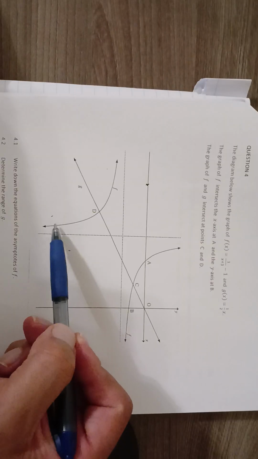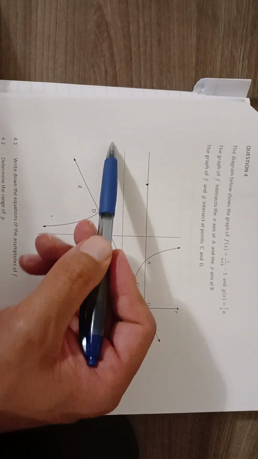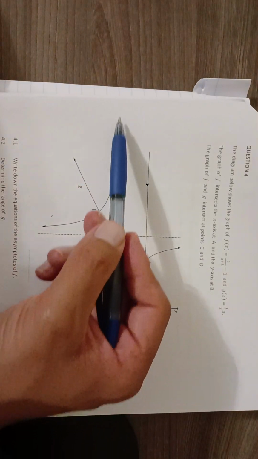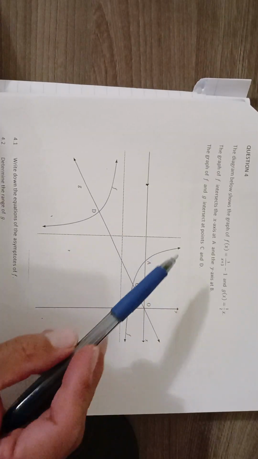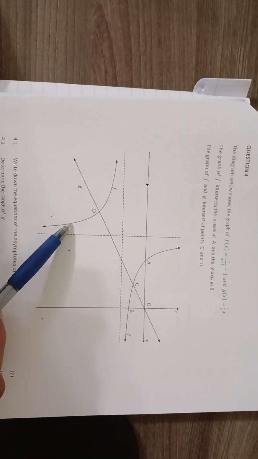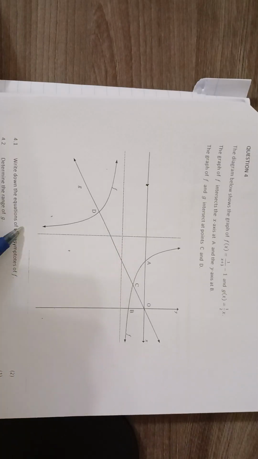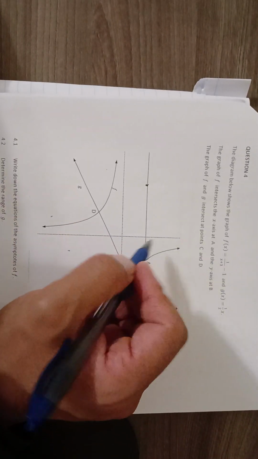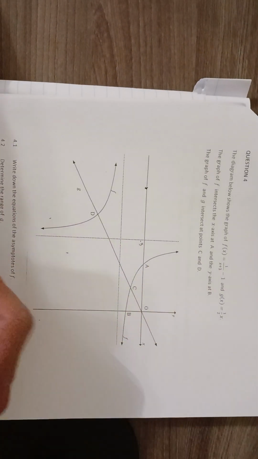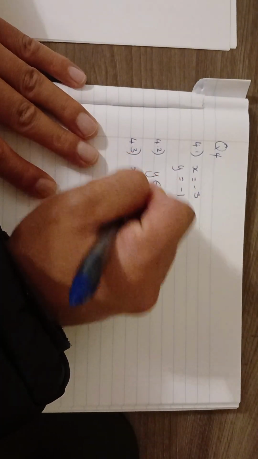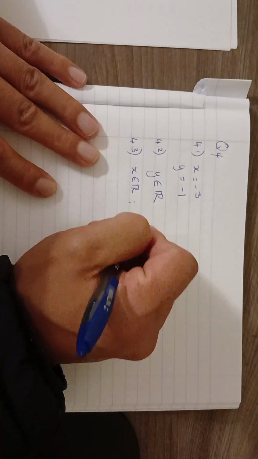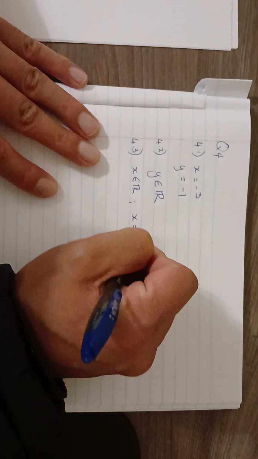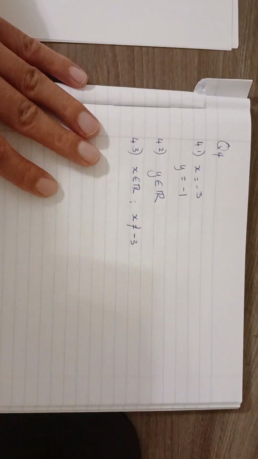The only place the graph won't cover is where it approaches this asymptote, but it will never touch it. So it will never touch at -3. So we can say the domain is x is an element of all real values, but x is not equal to -3.